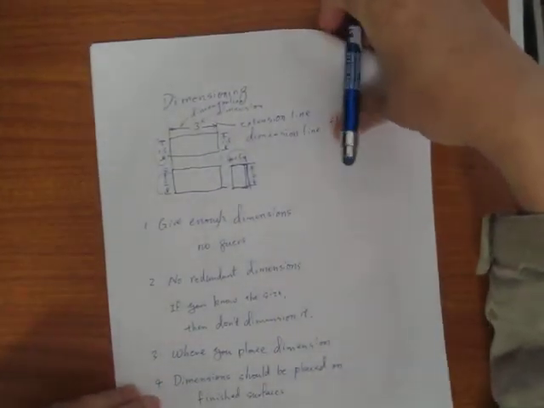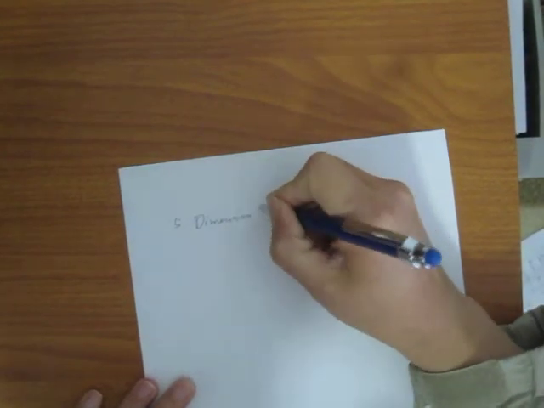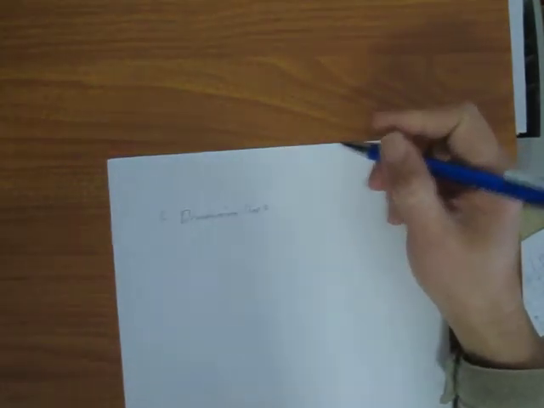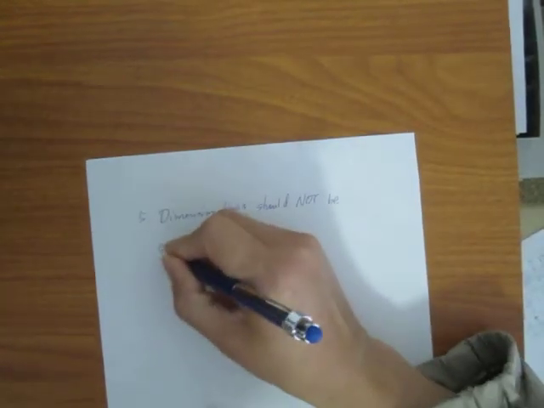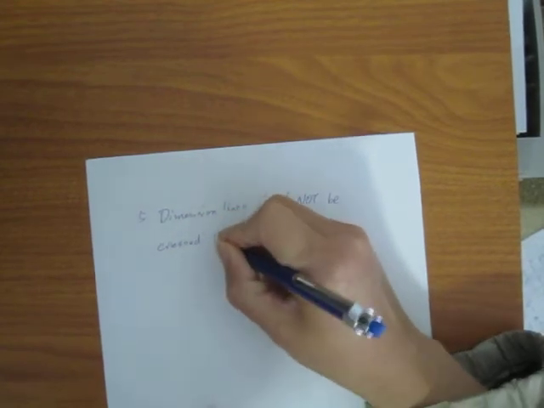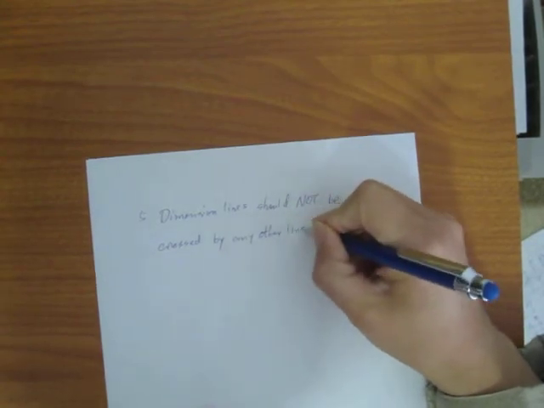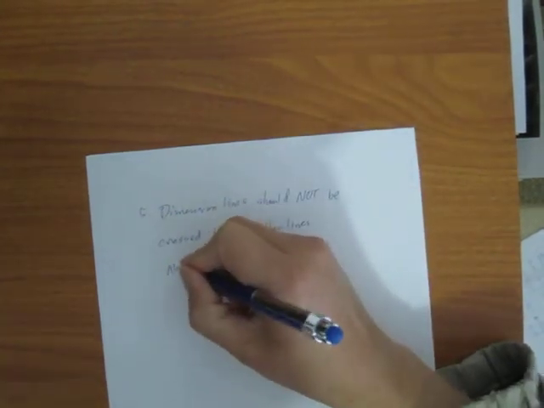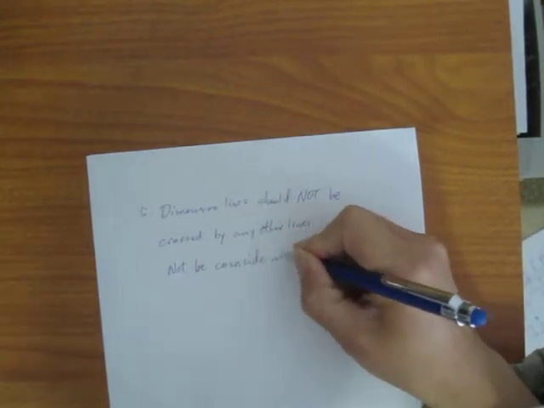Number 5 is that the dimension lines should not be crossed by any other lines, and should not coincide with any other lines.